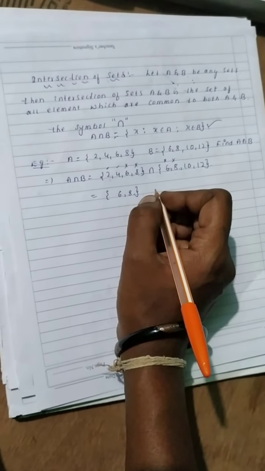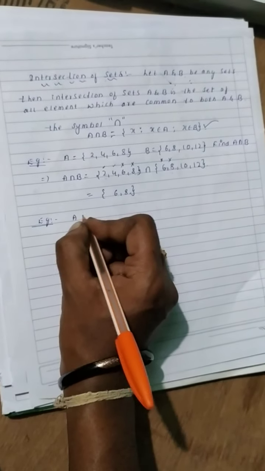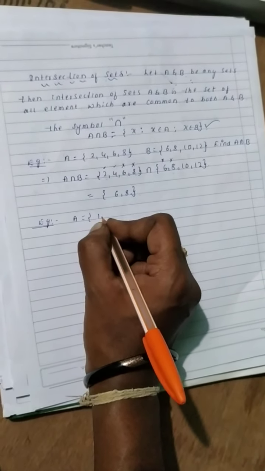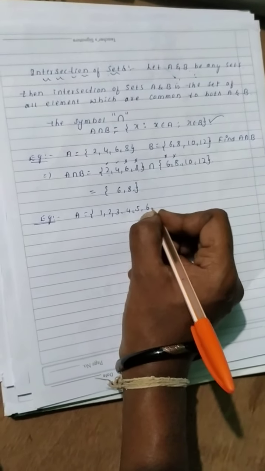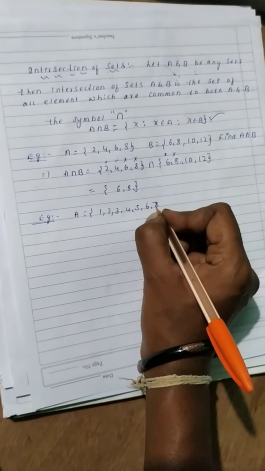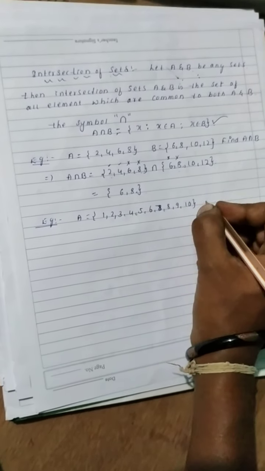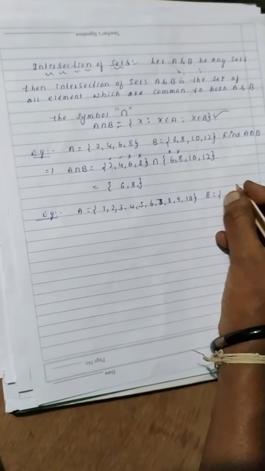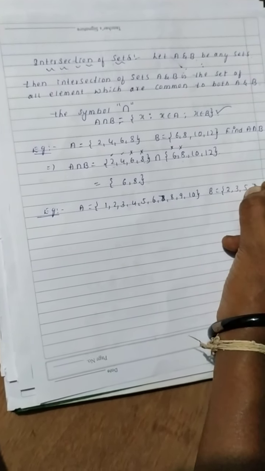Okay, next I'll just go with one more. Let A be {1, 2, 3, 4, 5, 6, 7, 8, 9, 10}, whereas B is {2, 3, 5, 7}.